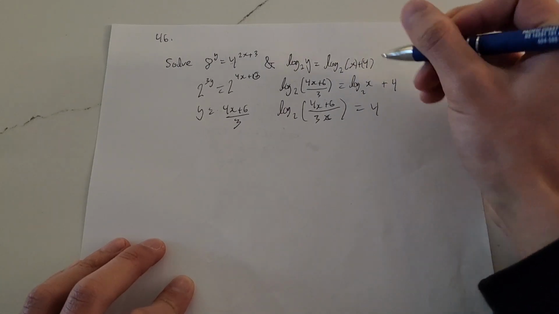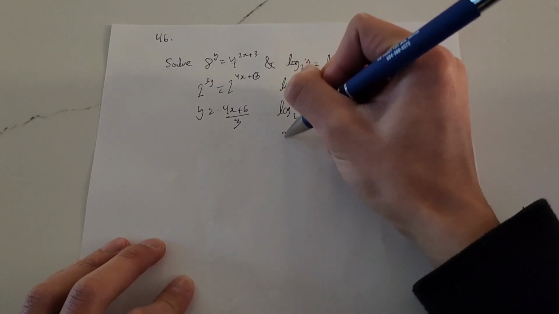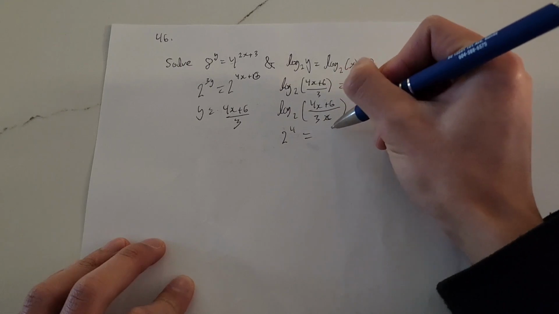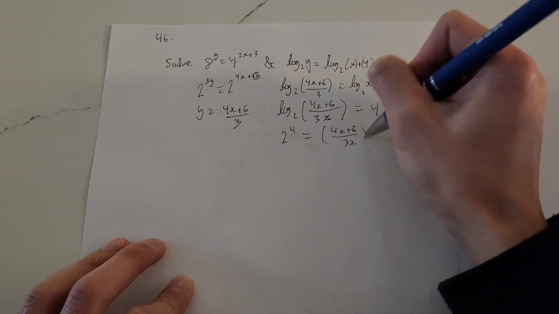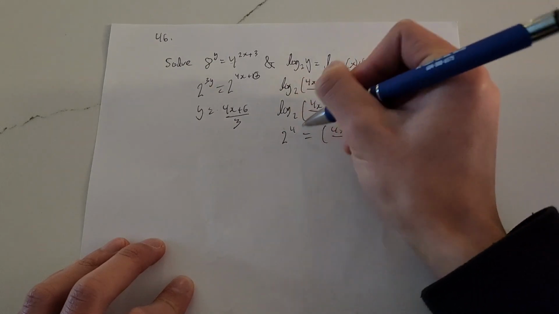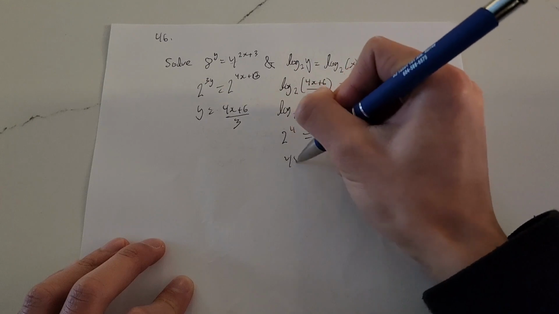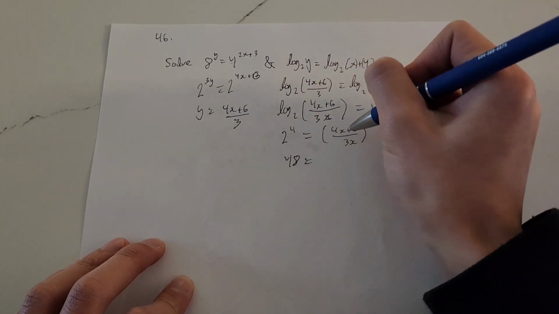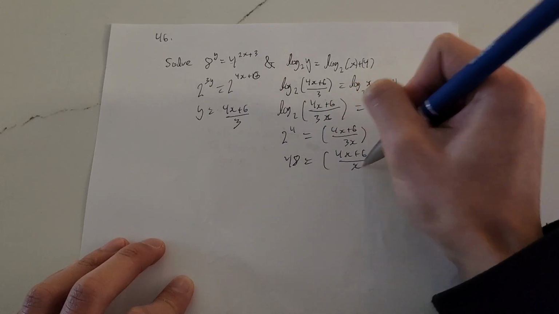So once you're at 4, now all you need to do is put everything in exponential form. So it's going to be 2 to the power 4 is equal to (4x plus 6) over 3x. And 2 to the power 4 is 16. So 16 times 3 is 48, and that's going to be equal to (4x plus 6) over x.